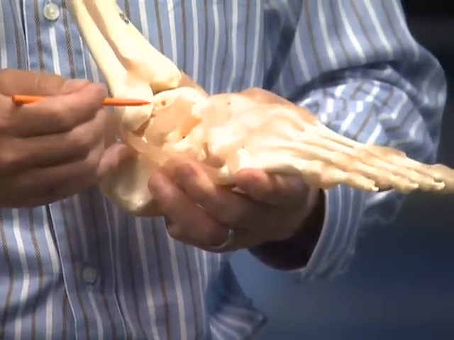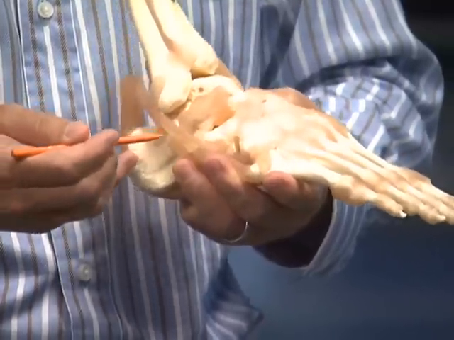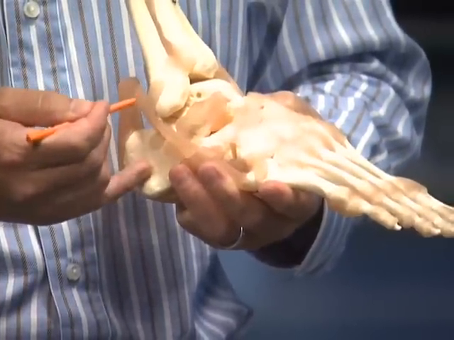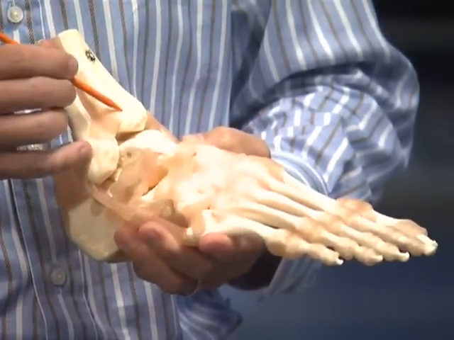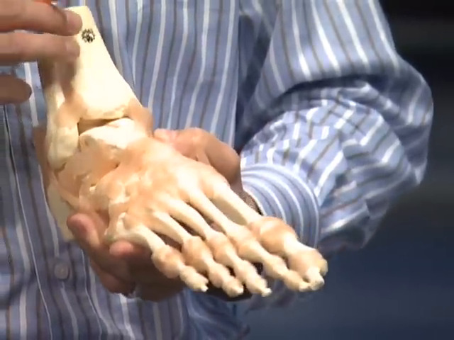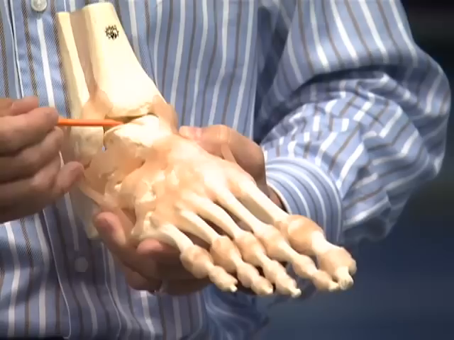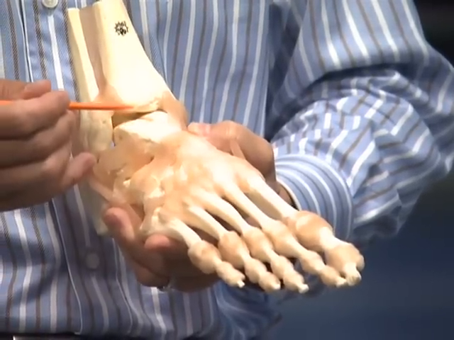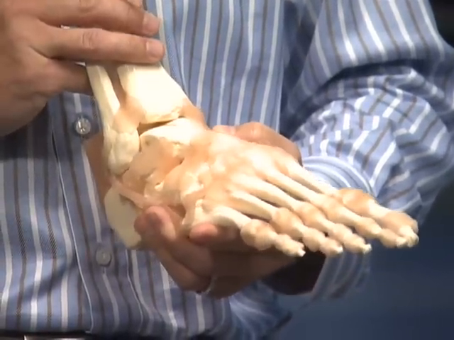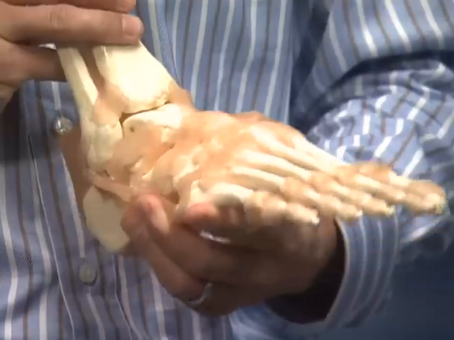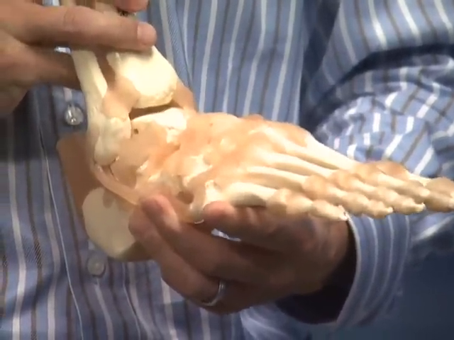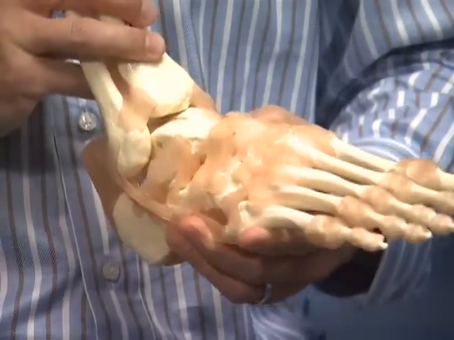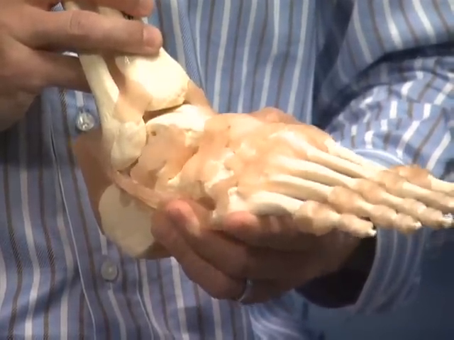There are three main ligaments on the outside of the ankle. There's the peroneal tendons here, the fibula bone, and the tibia bone. The actual ankle joint is this structure right here. This is called the talus bone and the tibia bone. The ankle is the structure that allows the foot to move up and down in this direction. And then the ankle also turns in and out through the joint below the ankle.